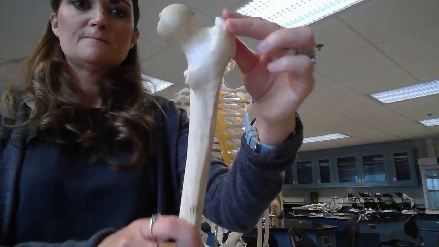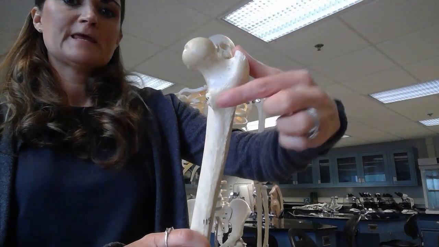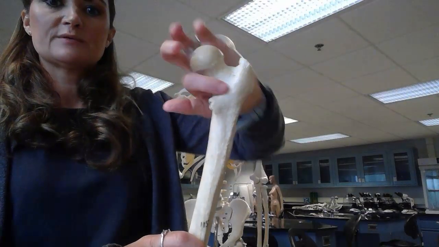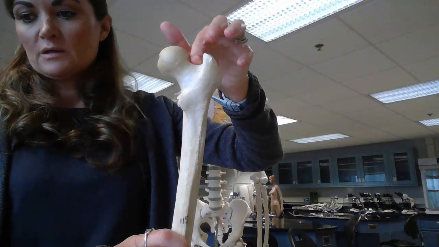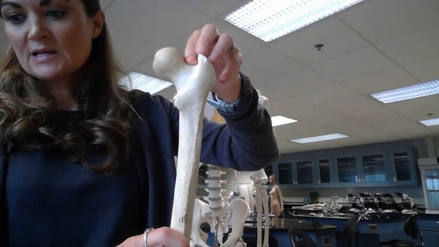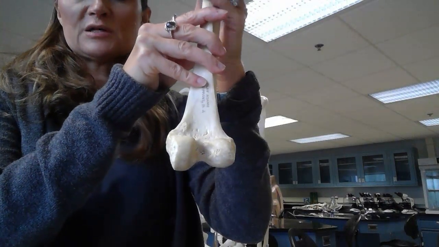So see there, greater and lesser down here. Neck that comes around this area here. And then you're going to have what's called the condyles and epicondyles. So coming down on the back here, these are your condyles.